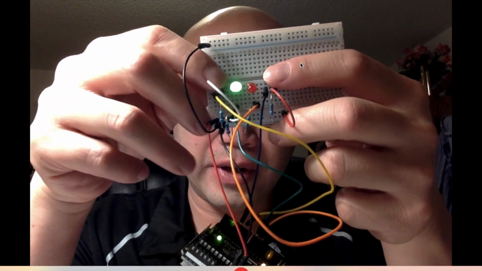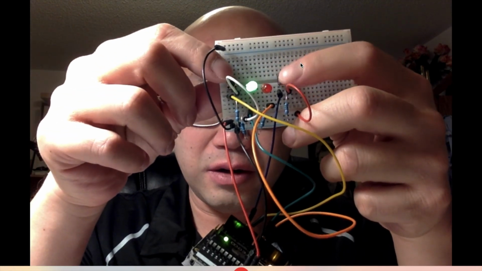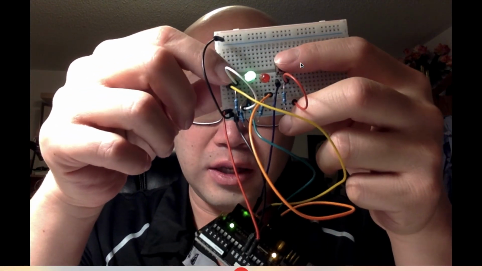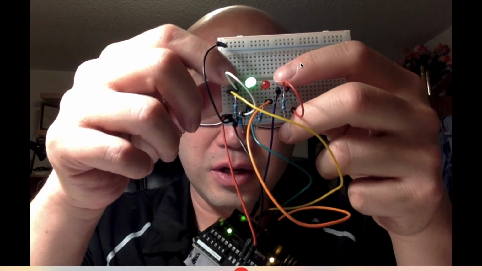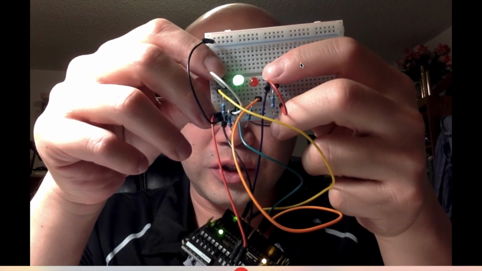So it starts with the green light on and the red light off. This button over here is to toggle, and this button over here is for the sirens. So here we go, I'm going to toggle it. I'm going to press this button over here, and it should switch.